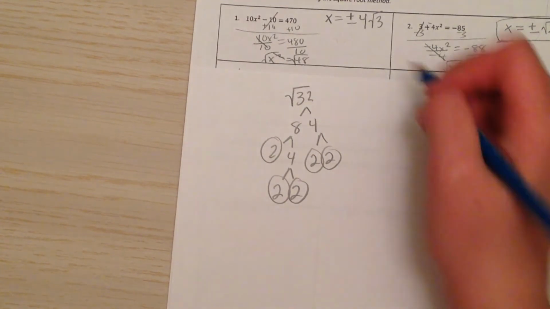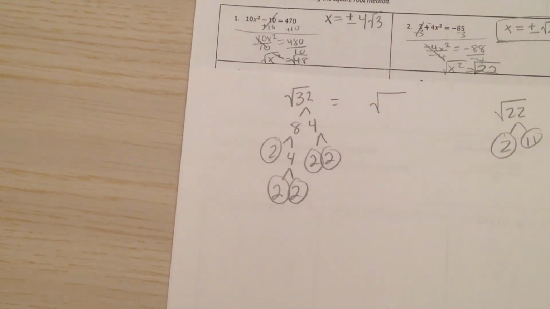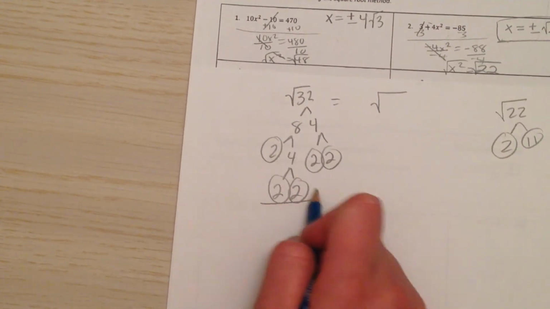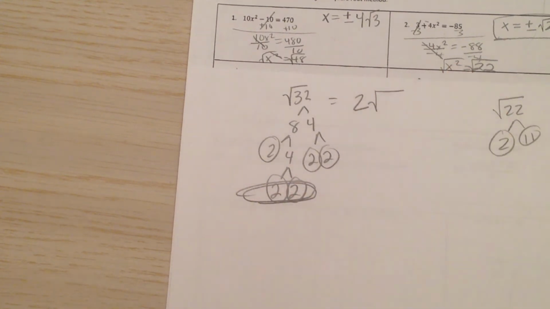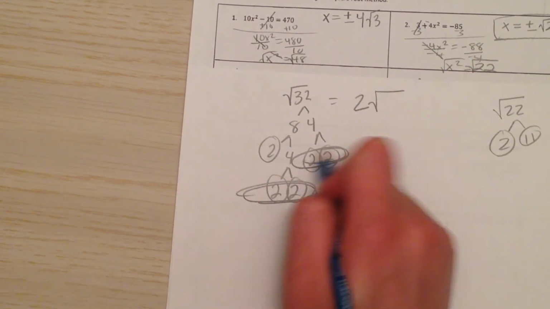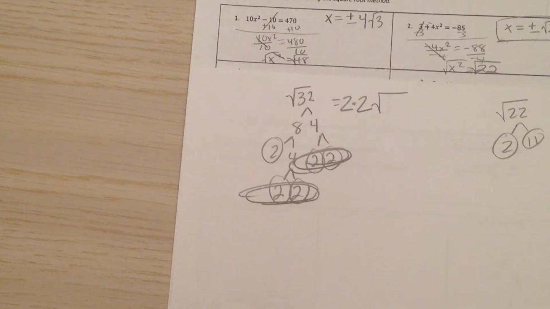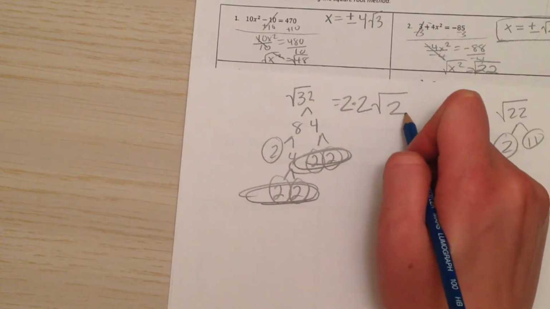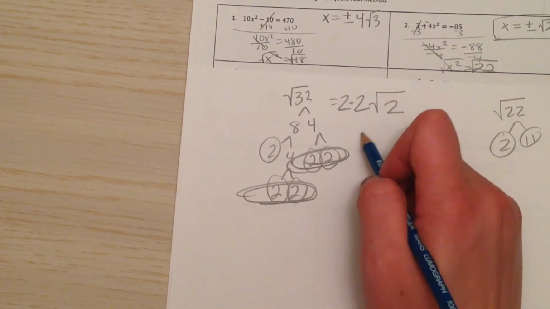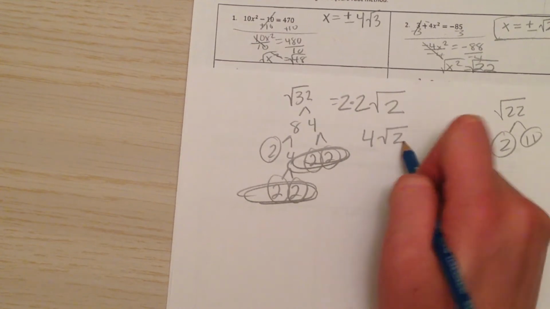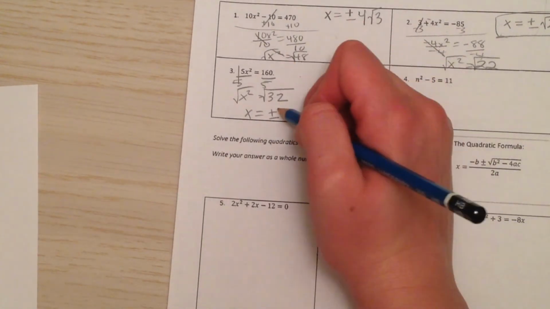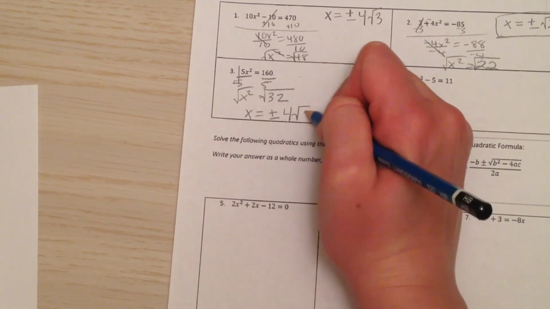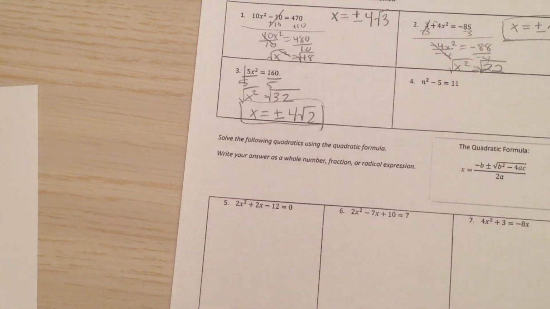So when I'm writing my answer, if my simplified radical has a partner, it goes outside. If it doesn't, it stays inside. So I'm going to put these back together. That's 2 times 2, 4, root 2. But don't forget that because we took a square root, it's going to be positive, negative 4 root 2. And that would be our final answer for that one.